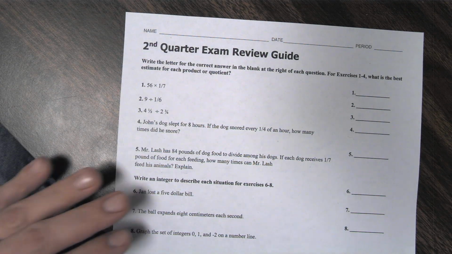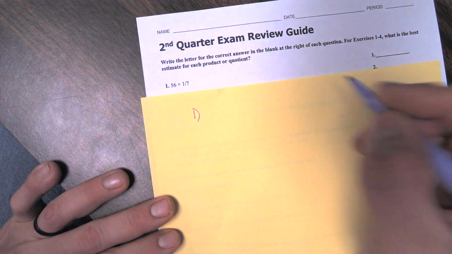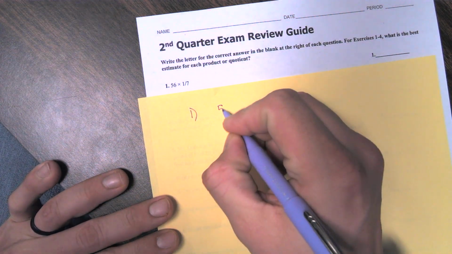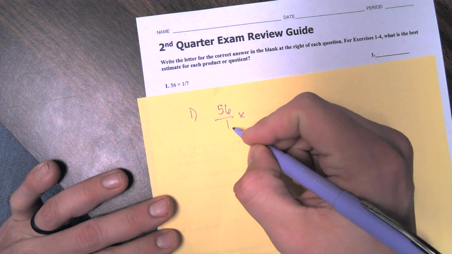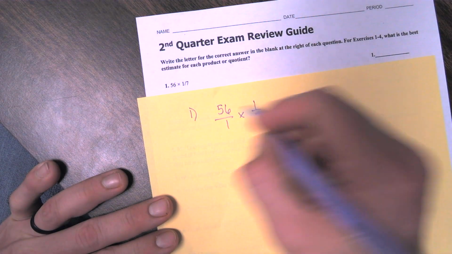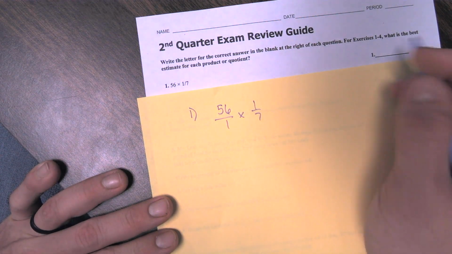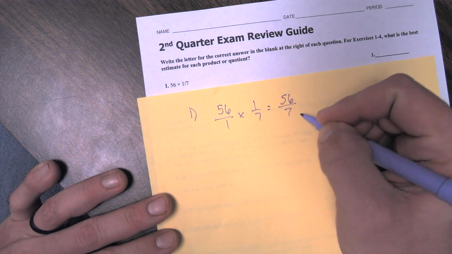All right, so number one, we have 56 times 1/7. So remember, when you multiply fractions, both the numbers have to be in fraction form. So we have to put the whole number over 1 times 1/7. Now we just multiply across, or you can simplify before you multiply. If you multiply across, this is what you end up with.